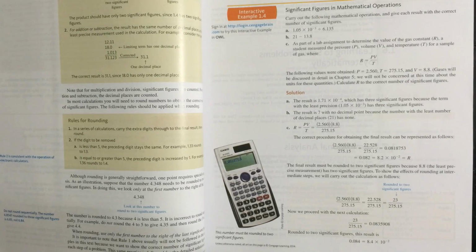Note that for multiplication and division, significant figures are counted. For addition and subtraction, the decimal places are counted. In most calculations, you will need to round numbers to obtain the correct number of significant figures. The following rules should be applied when rounding.